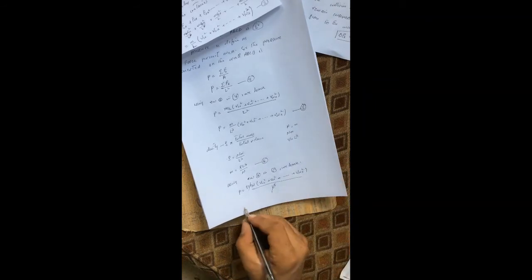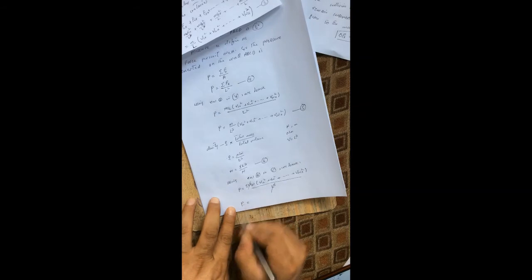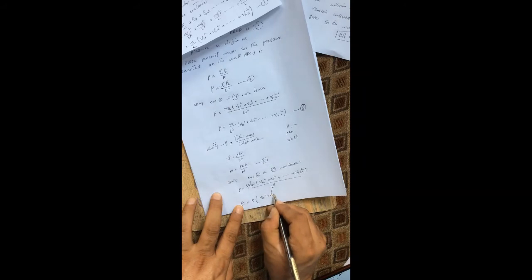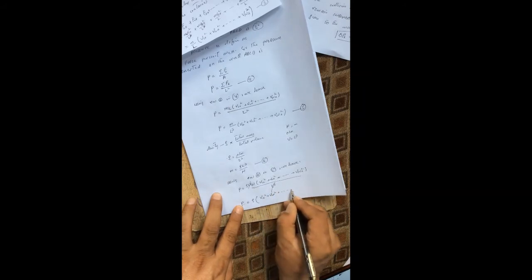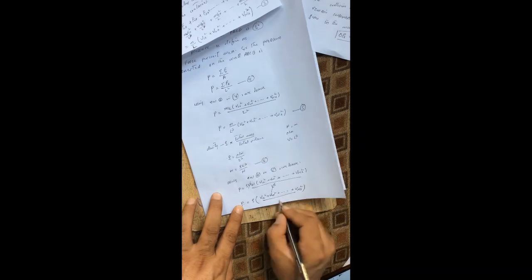Now this L cube will cancel with this L cube. So we have the value of pressure, which is now equal to rho times v1x square plus v2x square plus up to vnx square, over n.